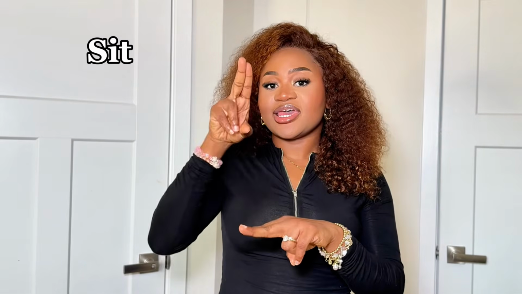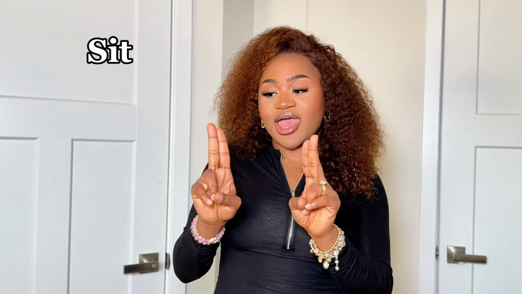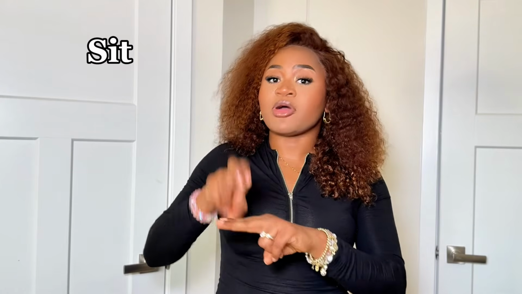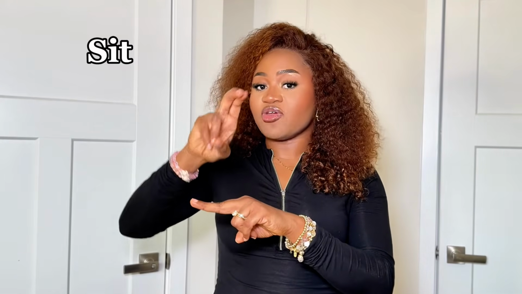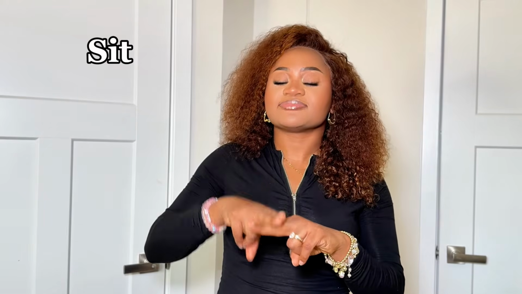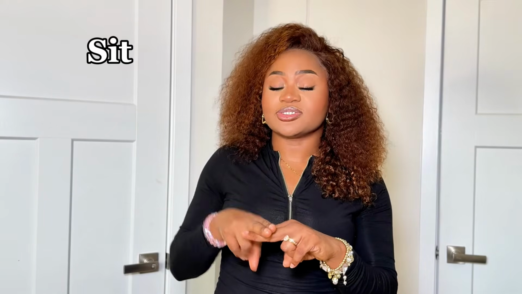Sit. So have your two hands, the index and middle finger flat like this. Put it on top of the non-dominant hand once. This is different from chair. Chair, you have it curved and you tap it twice. Sit, you do it once.